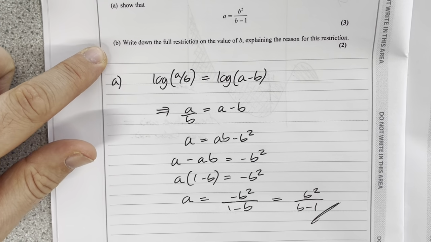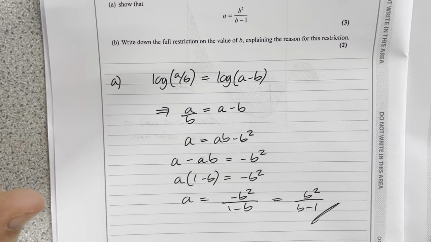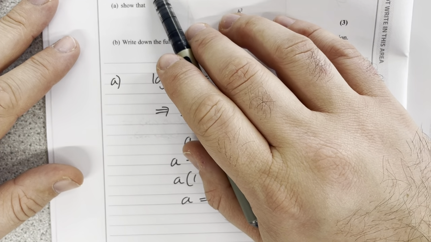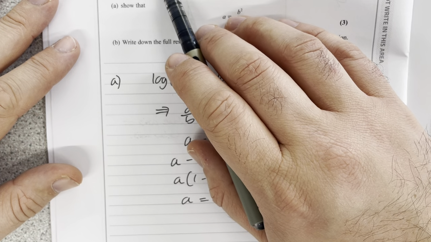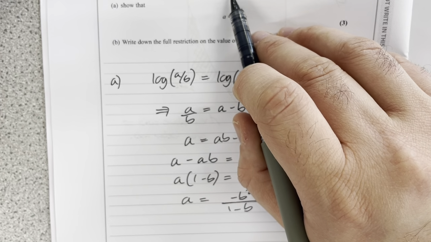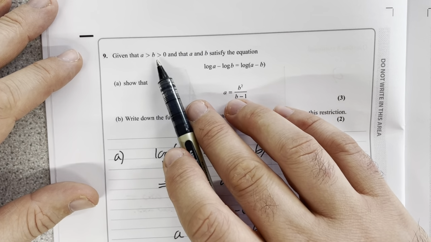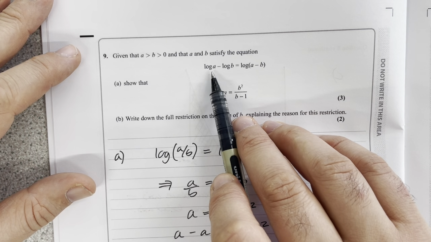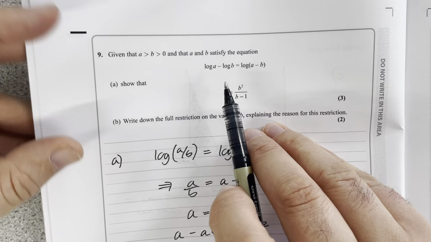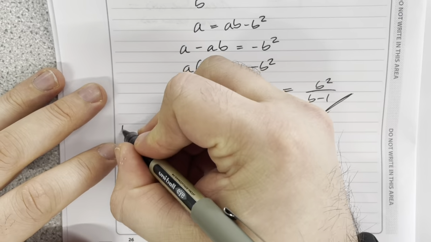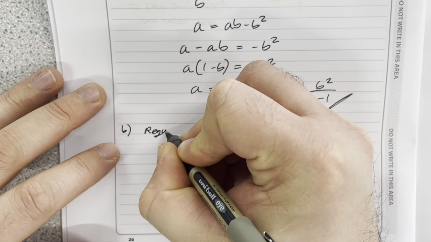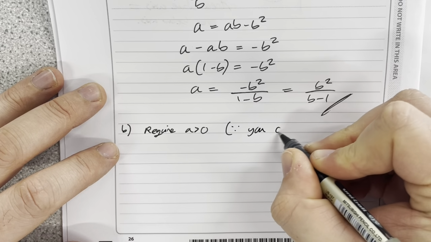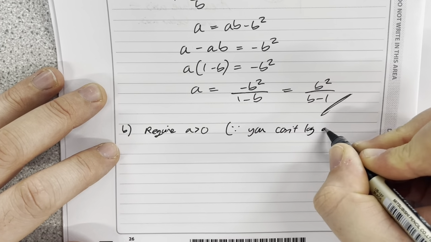Part b, write down the full restriction on the value of b, explaining the reason for this restriction. Well, this currently says that b has to be positive, and the reason for that is because you can't log a negative number. Okay, so b is positive, and that's because you can't log a negative number. But we also need then that a is positive. So we require a to be greater than 0, and that's because you can't log a negative.